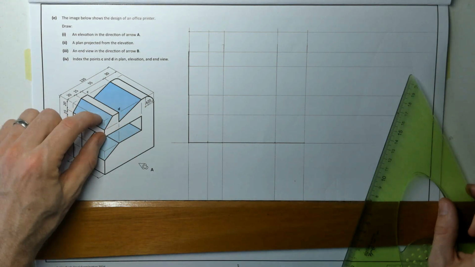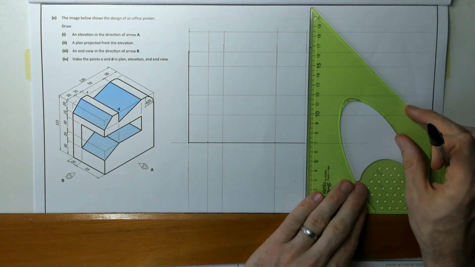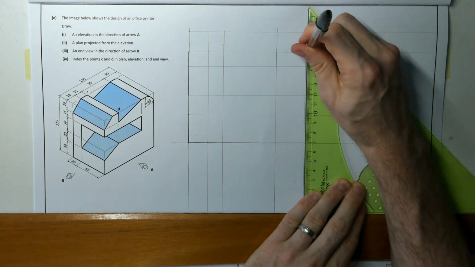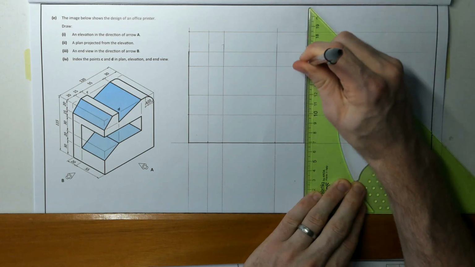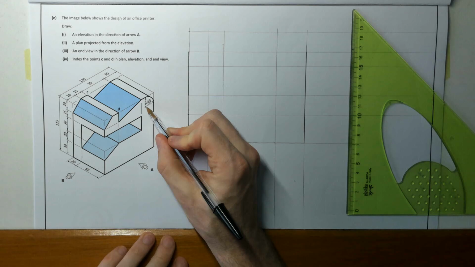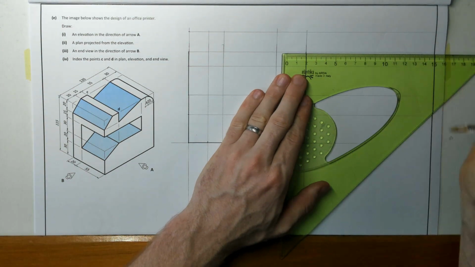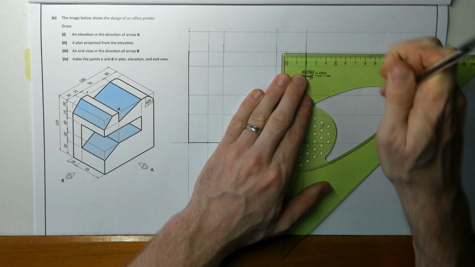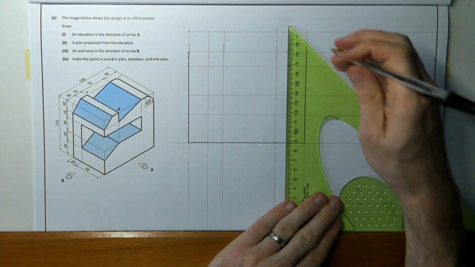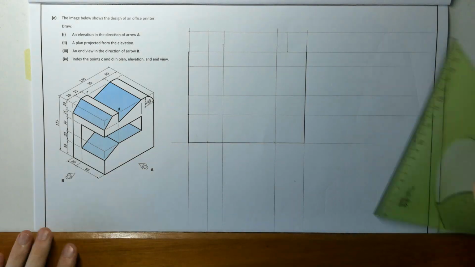I've already marked off a height of 20, so I can draw that straight up. The center of that arc, I'm going to need to measure in 20. So measure in 20, that's the center of that arc. I'll draw that arc in a second.